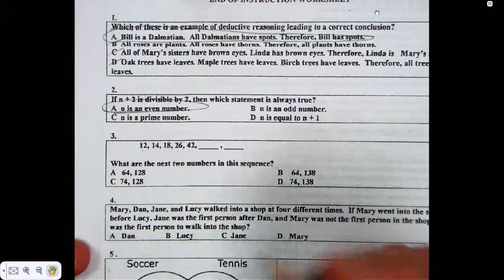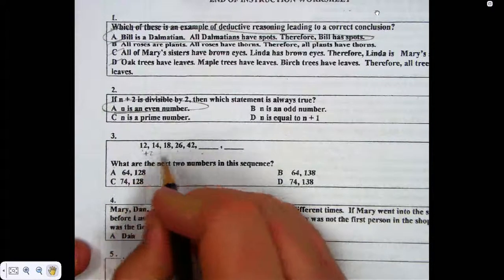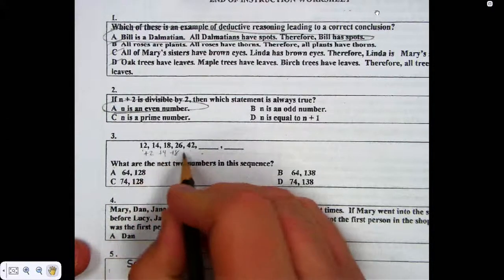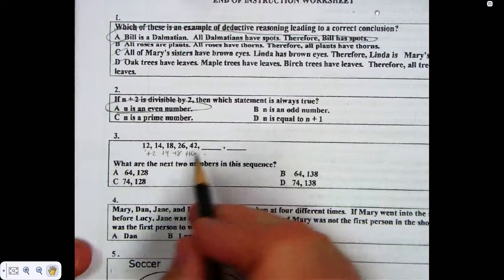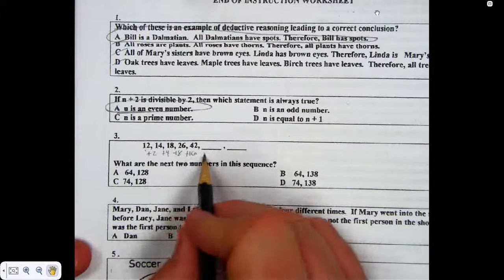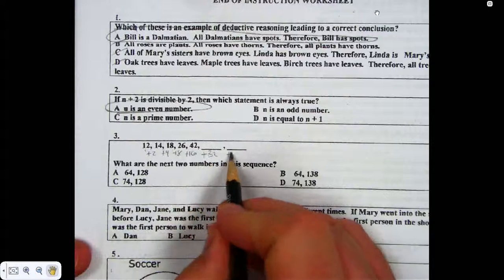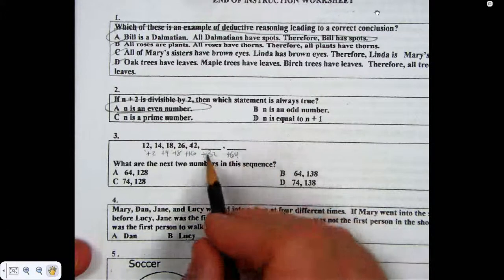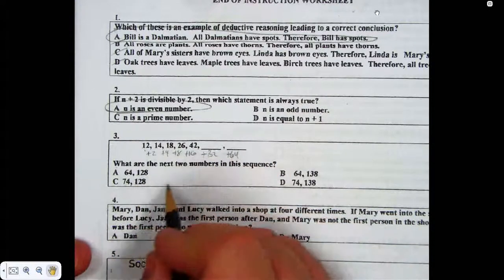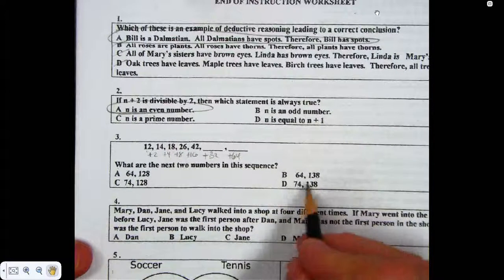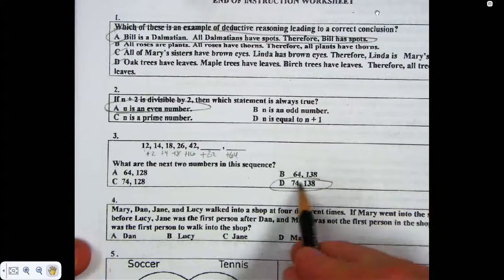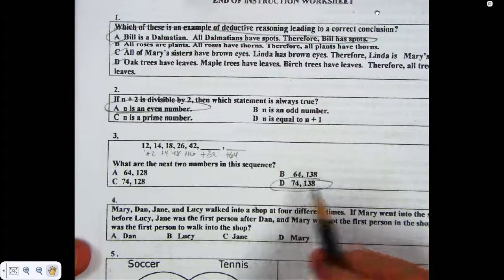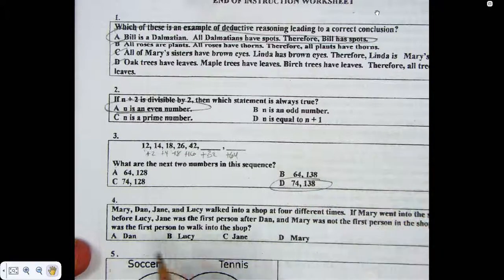Okay, I'm sorry. Here you added 2. Here you added 4. Here you added 8. Here you added what? 16. Twice as much as you were adding last time. So next time I'm going to add what? 32. Then the next time I'm going to add what? 64. So you get 74 and 138. D. Is that right? Yeah. You have to pay attention. You use your calculator, whatever, to make sure that's right. Okay? Any questions here?